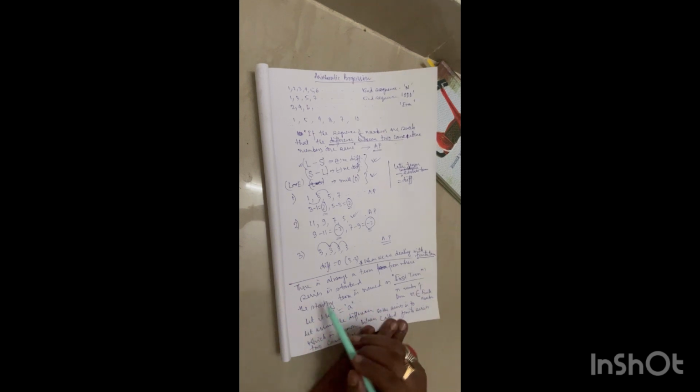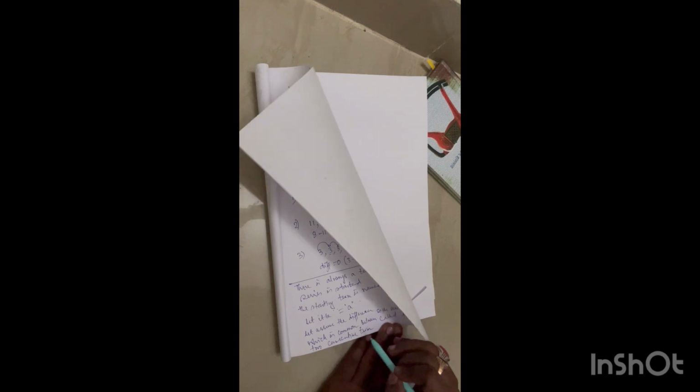So what I write here: the first one is that there is always a term from where the series is starting. The starting term is named as the first term. We are assuming it is A. Let us assume the difference which is common between two consecutive terms is represented by small d.